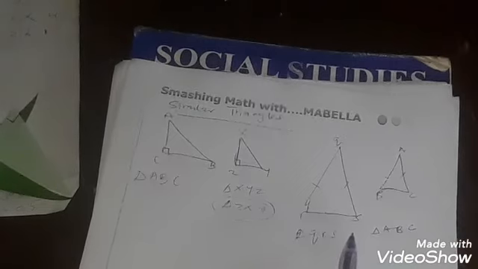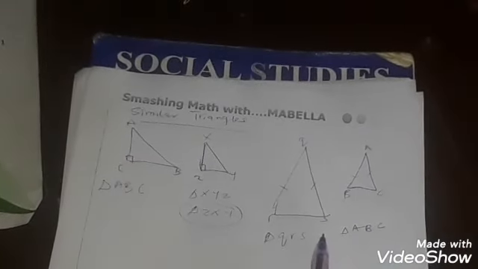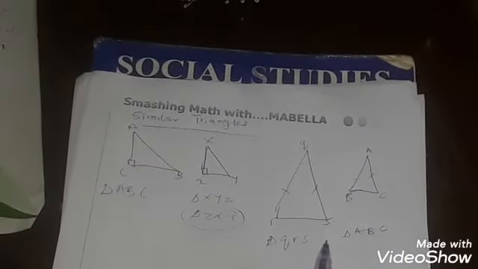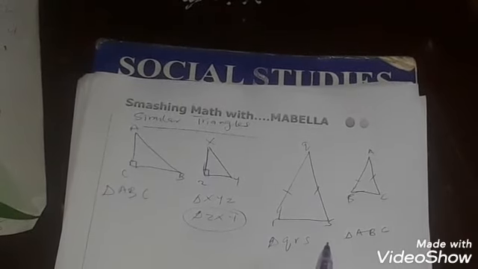But if you change the order of the naming, it will give you completely different information. So that is one thing you need to be mindful of when you are naming your triangles.